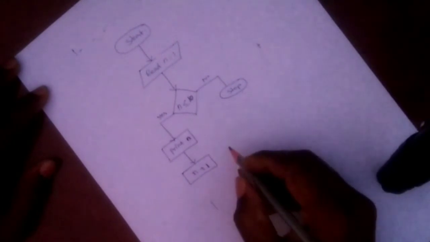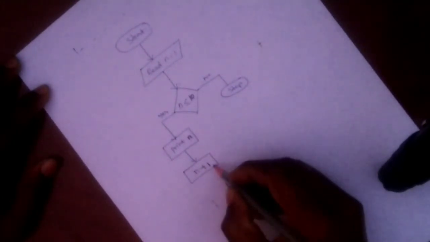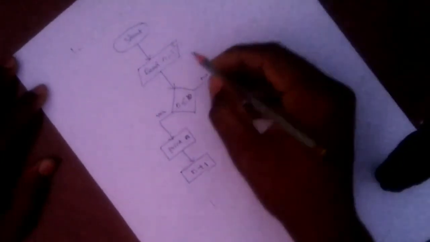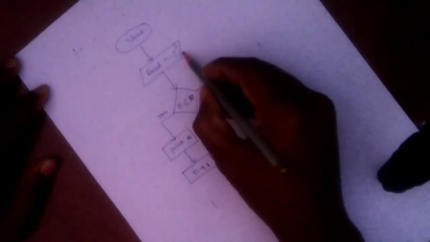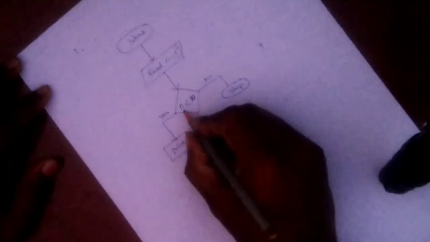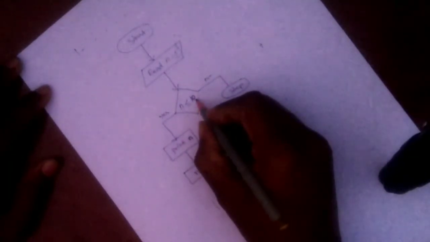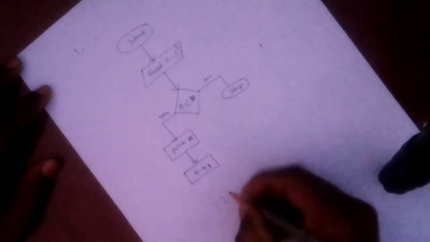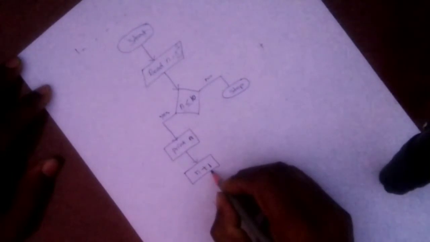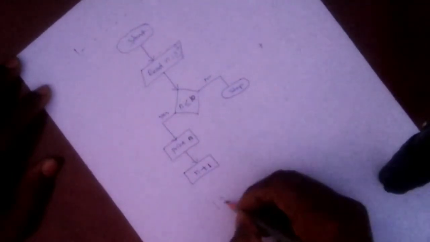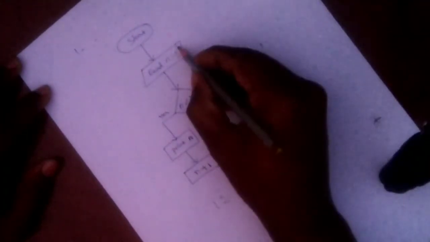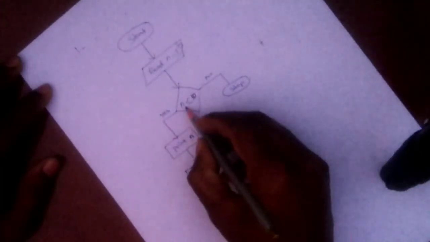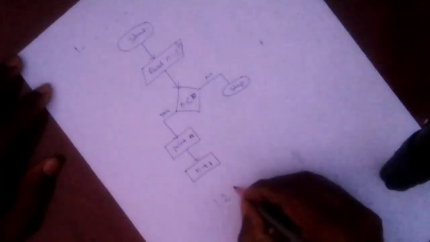Now the n equal to 1. Here n plus 1, so the n value must be increased. So the n value goes from 1 to 2. Now the n value is 2. Now submit the n value to the condition. 2 is also less than 10. Again true, so yes. Print number 2. Again increase the value to 3, because 2 plus 1 is 3. Again you submit 3. So true, and then print 3.